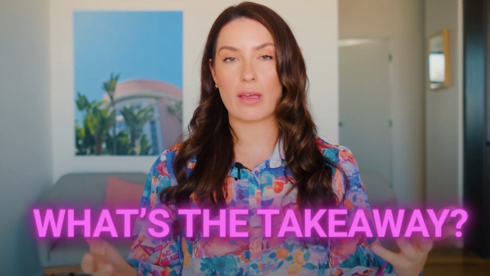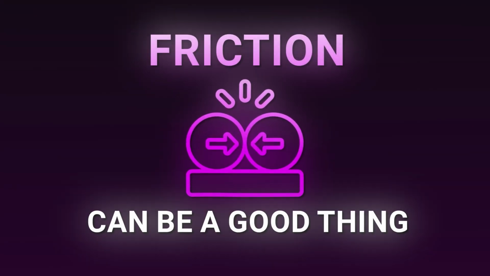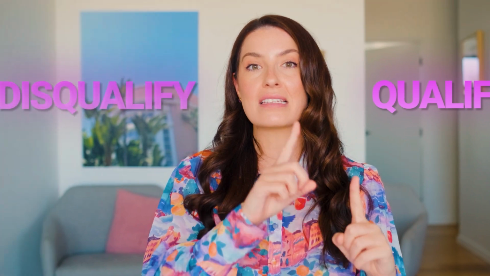So what's the takeaway here? Well, friction can be a good thing. And most marketers will hate this, but the sales process starts in your marketing, and good marketing will qualify and disqualify people. So, team, what are some things you can do today if you're running lead form ads?